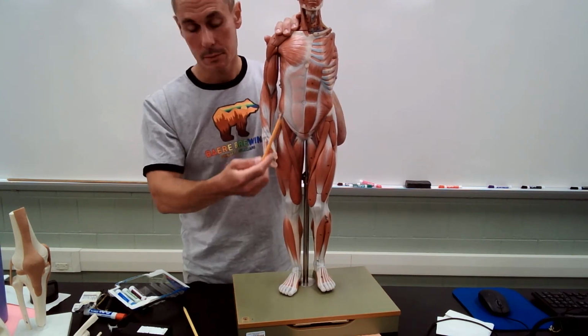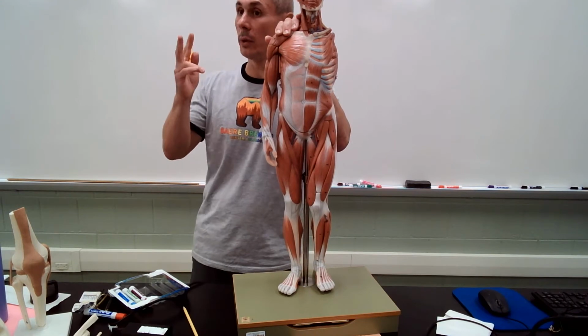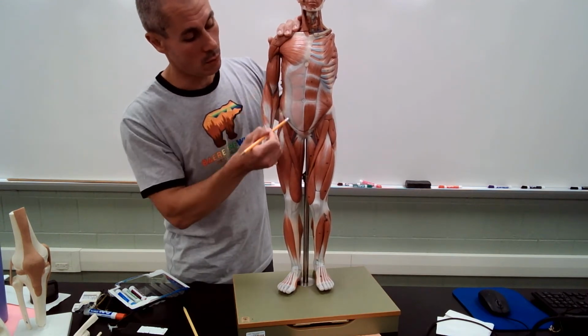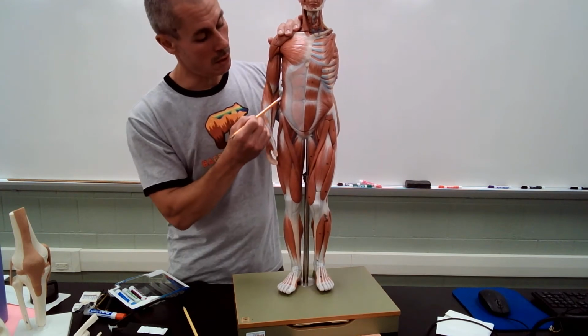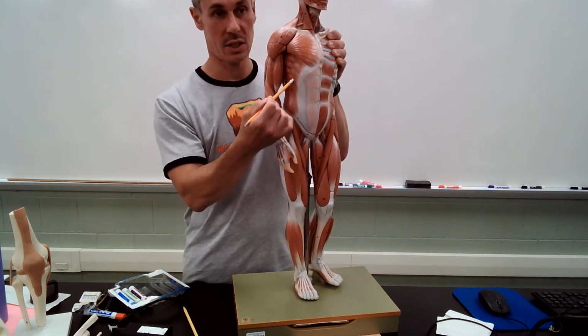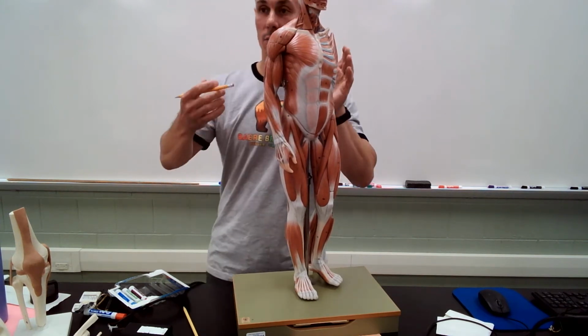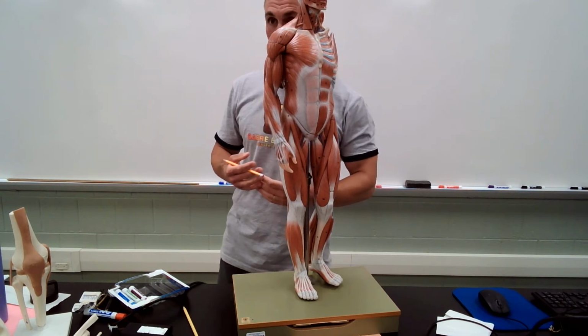Abdominal muscles. There are 3 layers to them. You need to know 2 layers. So this white connective tissue and, look, external obliques, form the superficial layer of the abdominal muscles.